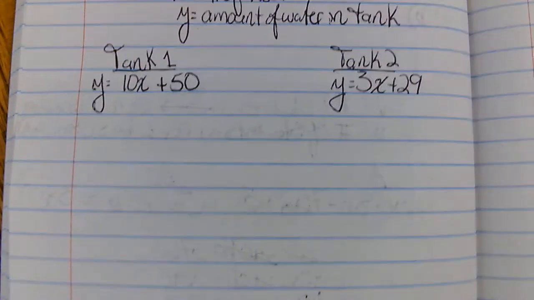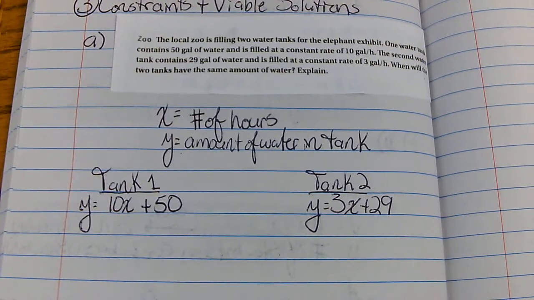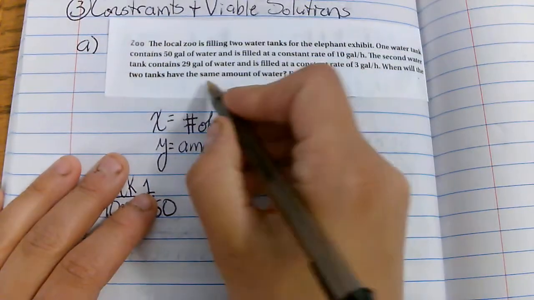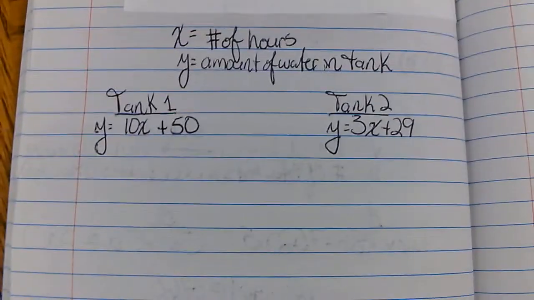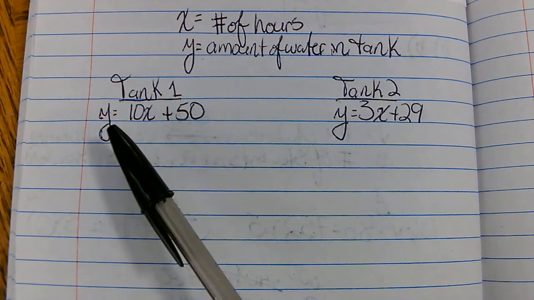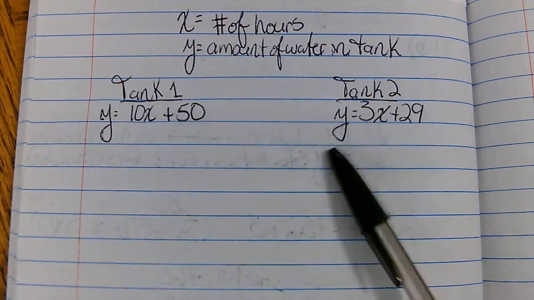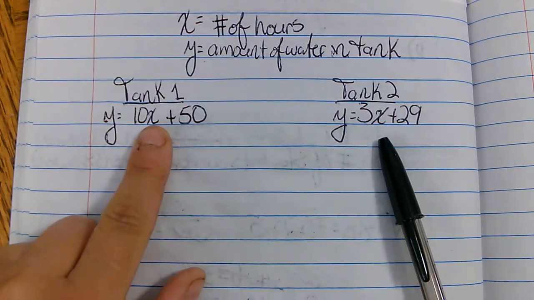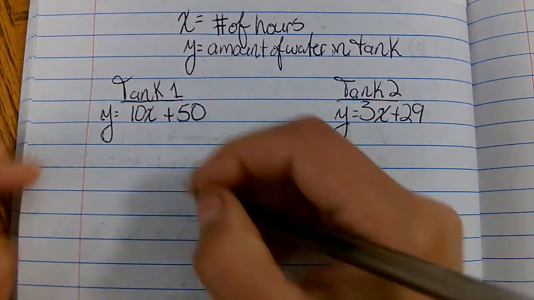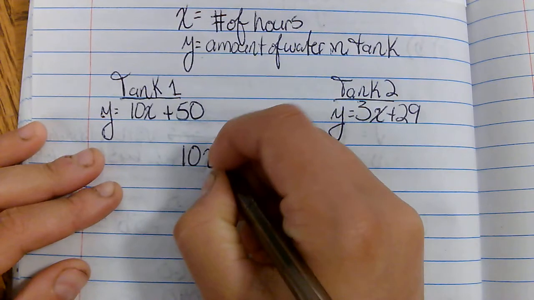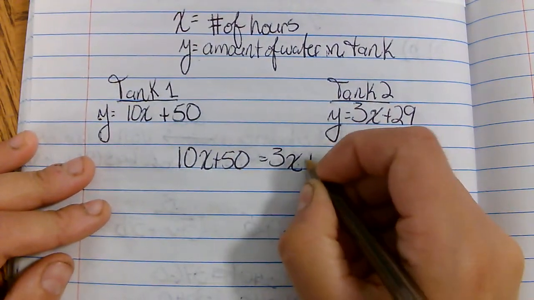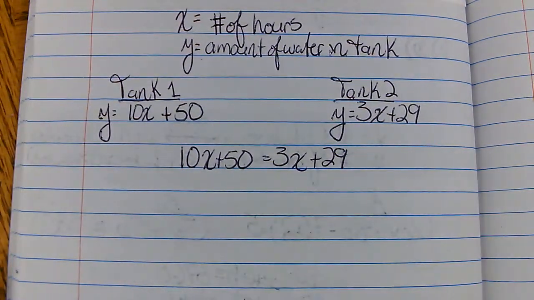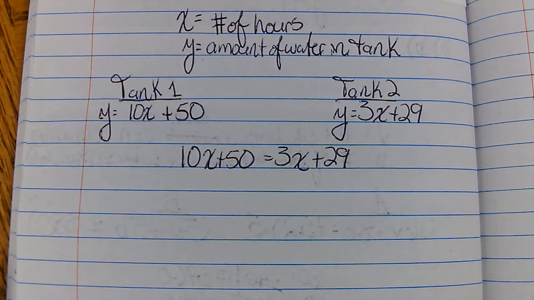And there's a key phrase in the very last sentence of this. When will the 2 tanks have the same amount of water? That means since y equals these 2 different amounts, I can take these and set them equal to each other. Because I want to see when they will be the same. Okay, and now it's an easy, multi-step equation.